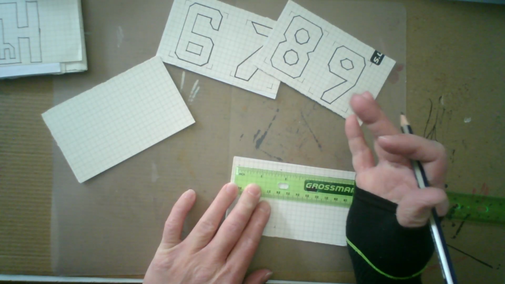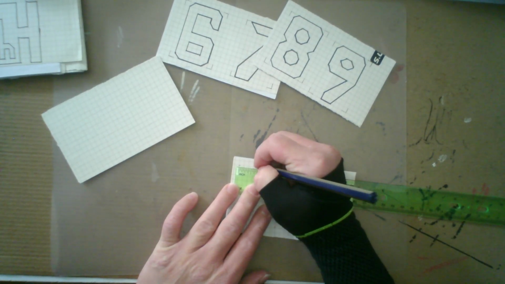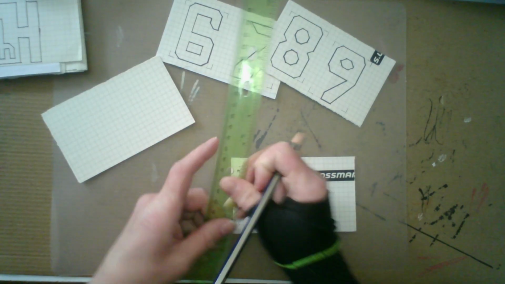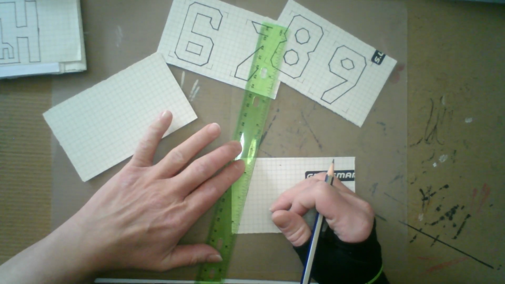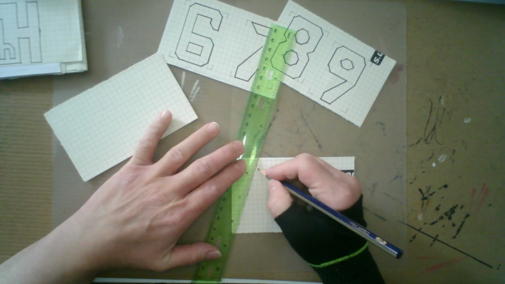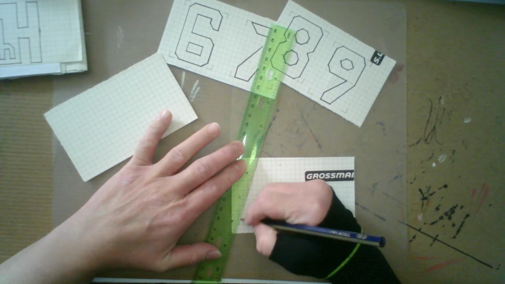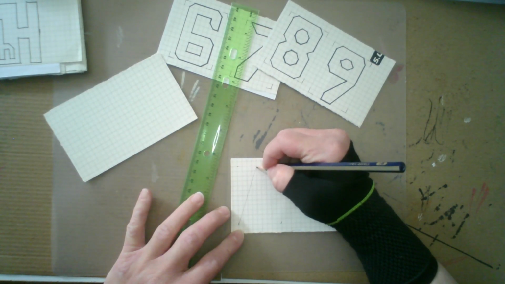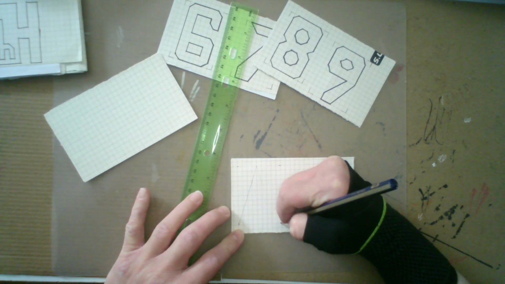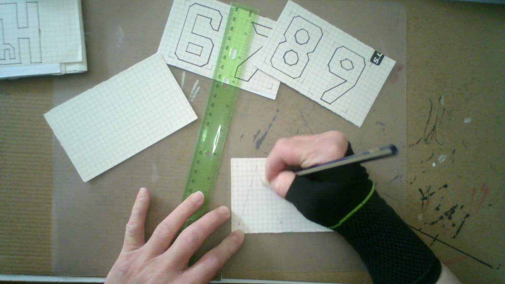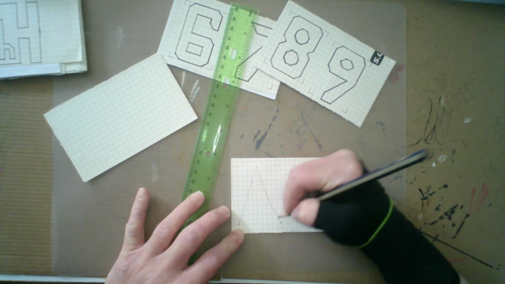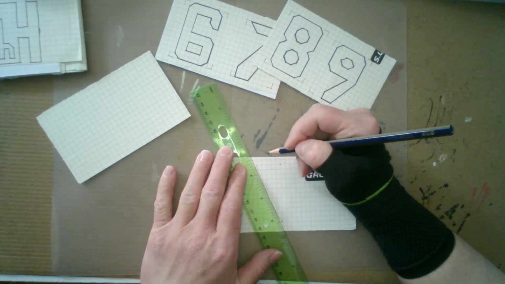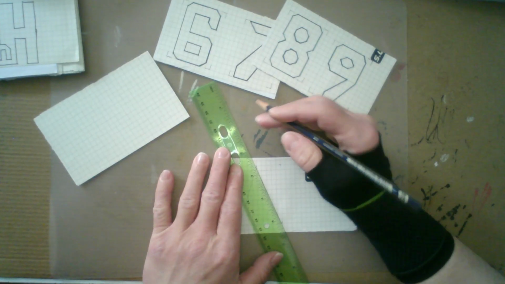I'm still just trying to figure this out, so I don't know if I'm going to go with this style or go this way. Trying to, so it's not necessarily centered. That's intentional.